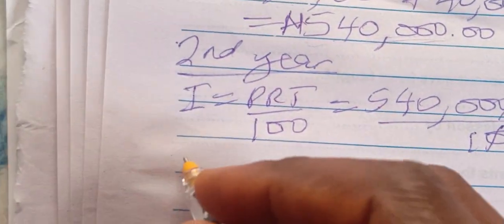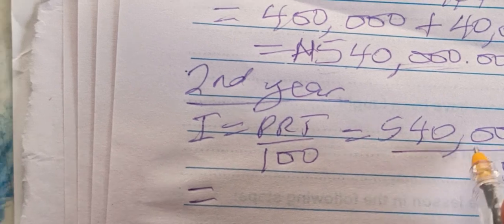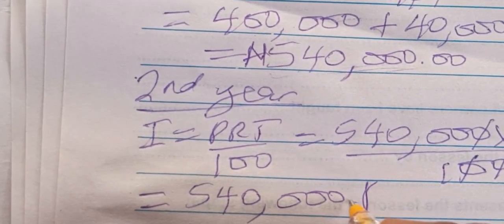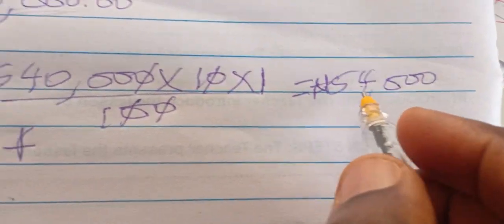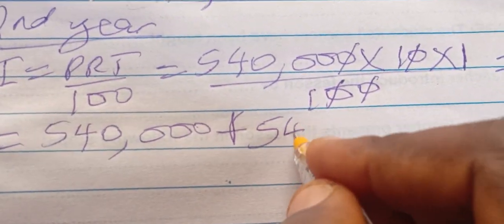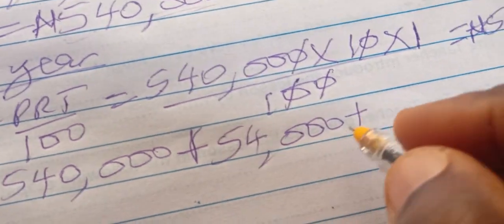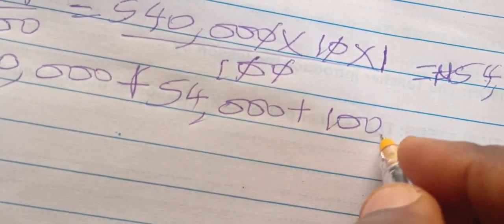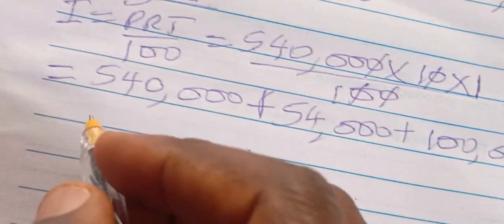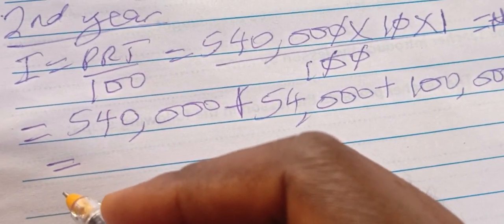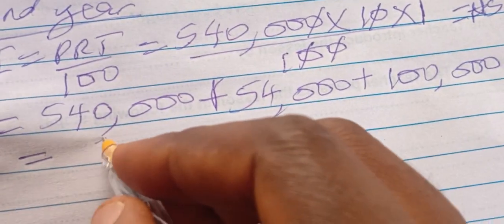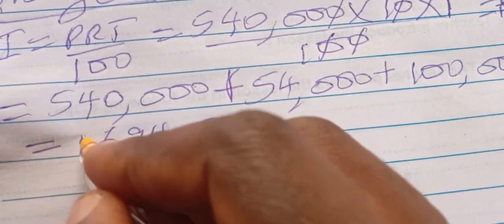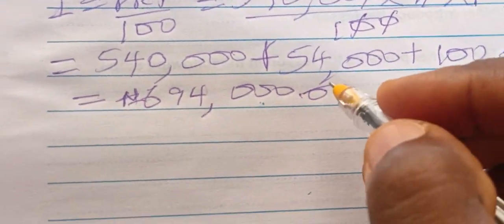So what do we now do for the amount of everything we are going to get? It will be the principal again, plus the interest that we got, which is 54,000, plus the 100,000 that is always constant, that they said they will be adding. So how much are we going to get after the second year? This will now be 694,000. Let's go on now.